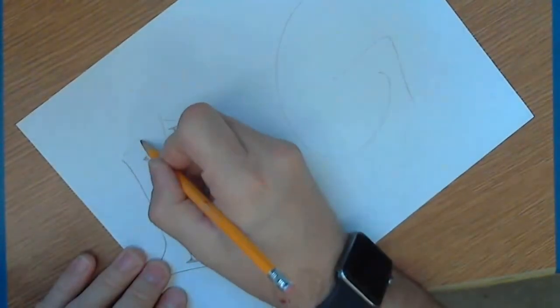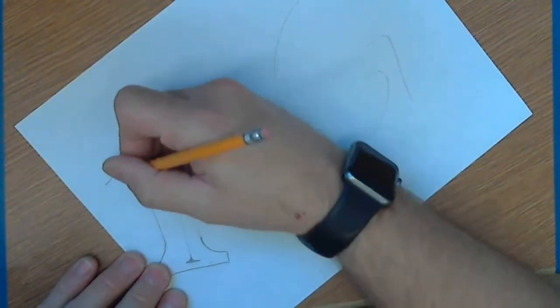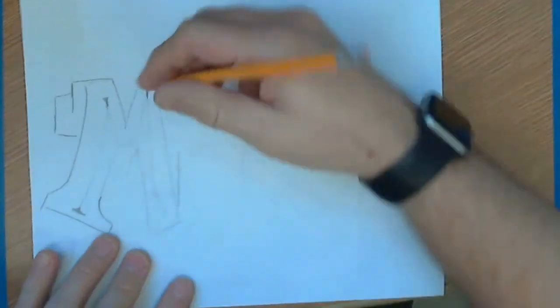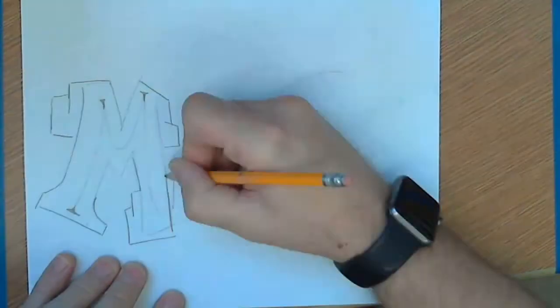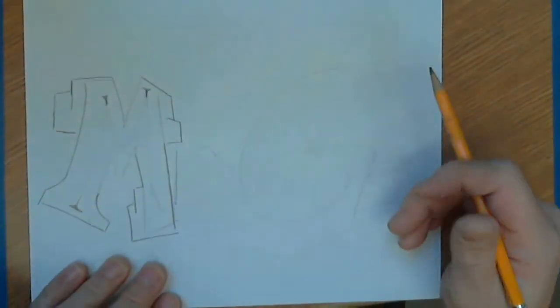But what graffiti artists have done is they've taken these end caps and really stylized them, so maybe make them look like stacks of buildings. And all I'm doing is kind of dressing up the ends like font normally is.